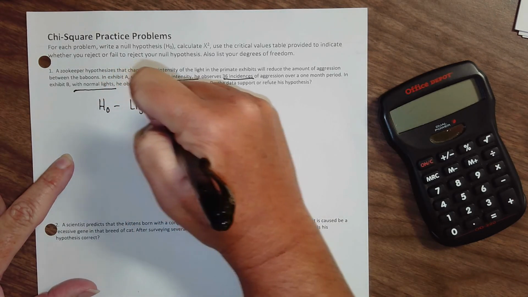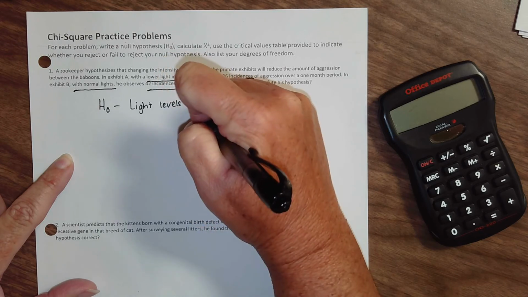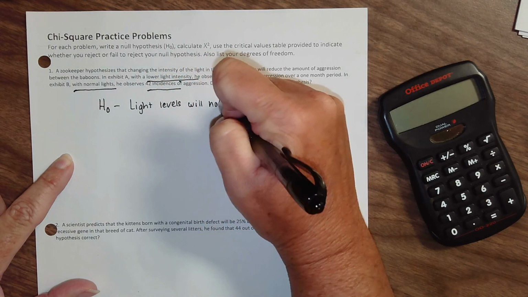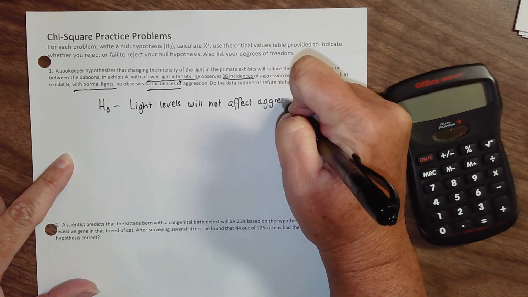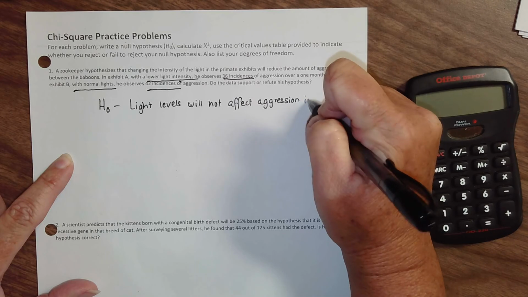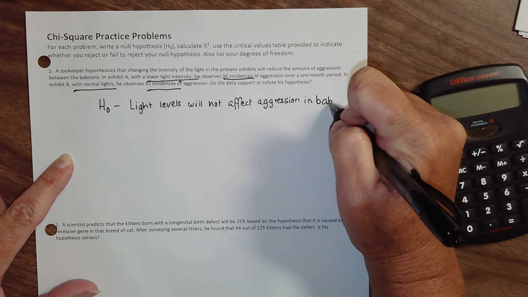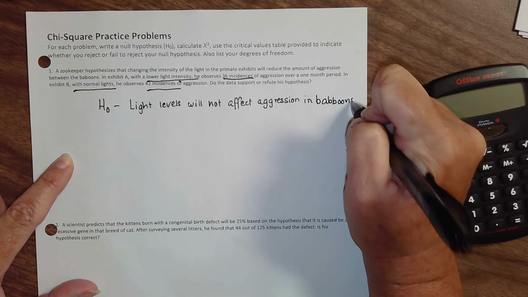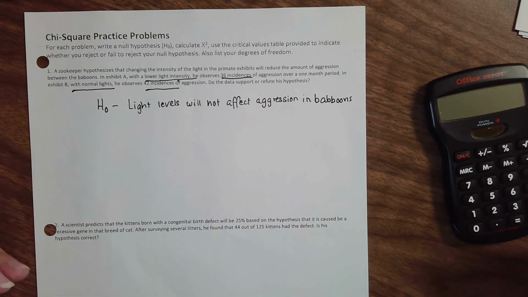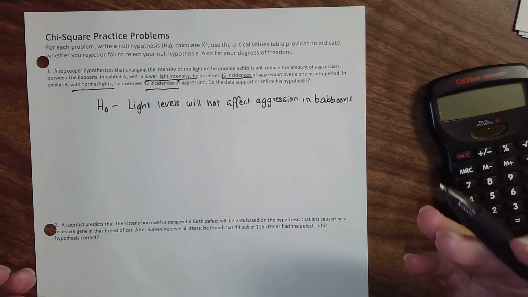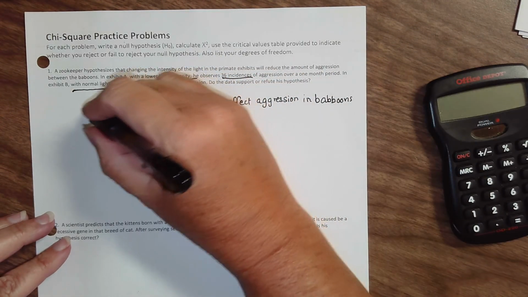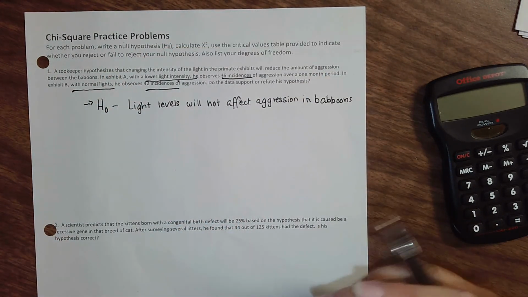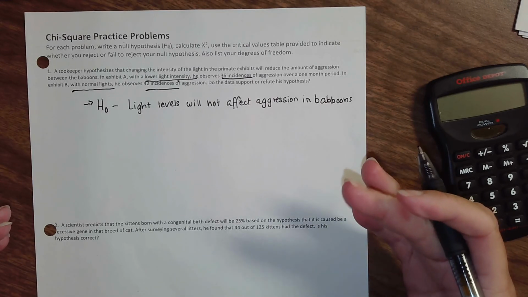Light levels will not affect aggression in baboons. I think I spelled that right. Too many B's in there. But you get the point. So basically the null hypothesis is kind of the opposite of the hypothesis, and we're saying that it will not affect baboons. This null hypothesis will inform our expected values.